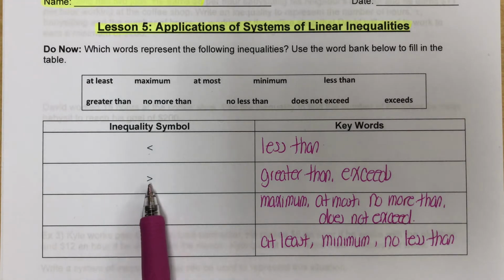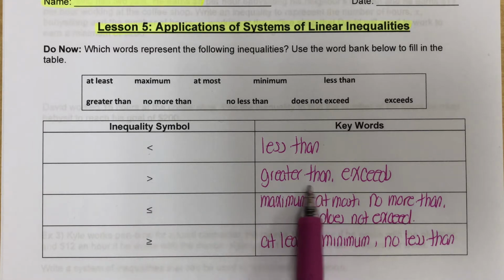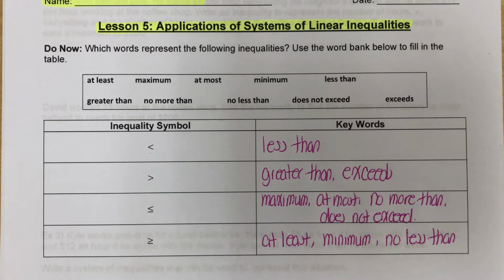All right, this is the greater than symbol. So again, I'm going to include the greater than keyword. I also want to include exceeds, because if I'm exceeding something, that means I want to be beyond it. So I don't want to equal it. Like these guys down below, I just want to be beyond. I want to exceed. So again, that would just be a greater than symbol keyword.